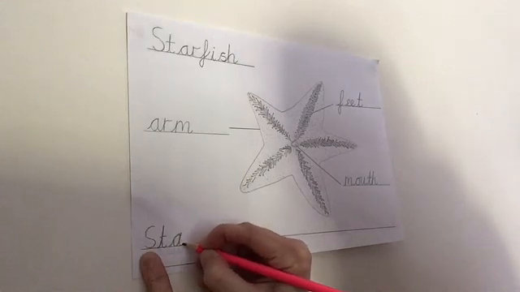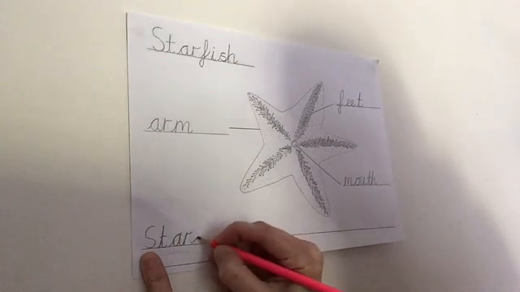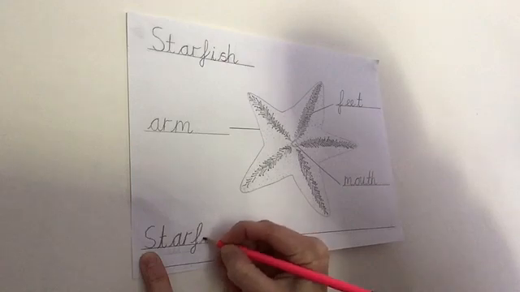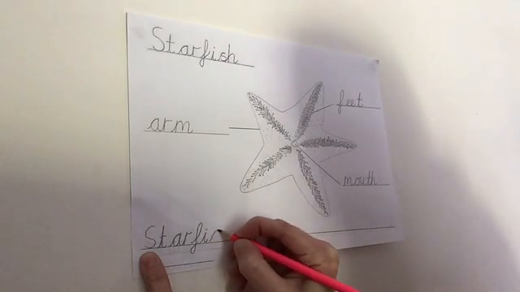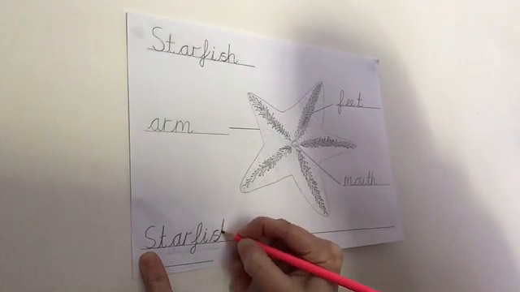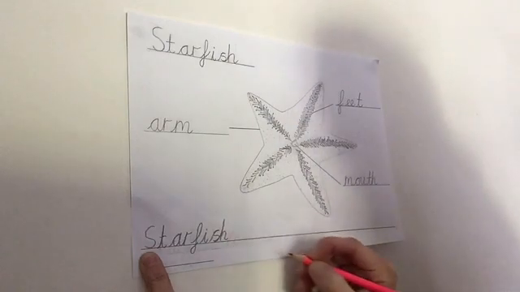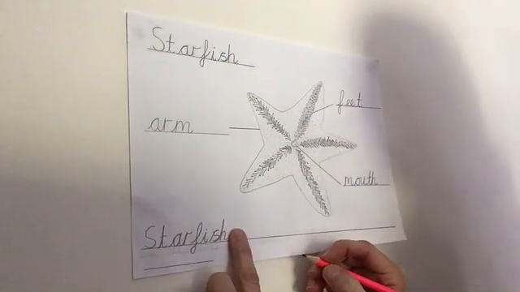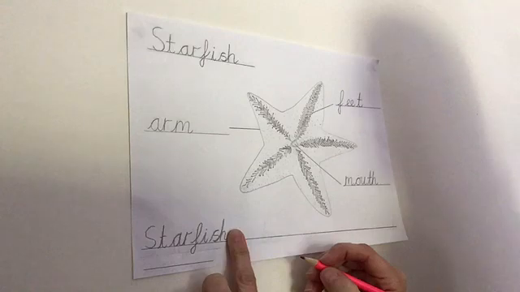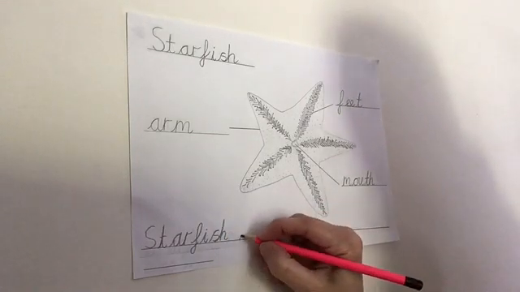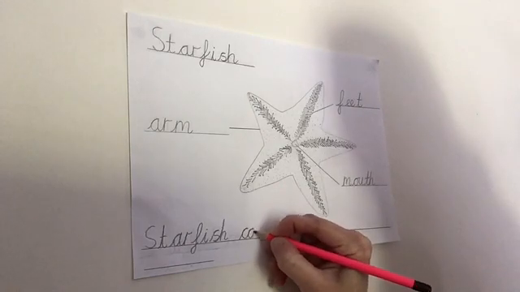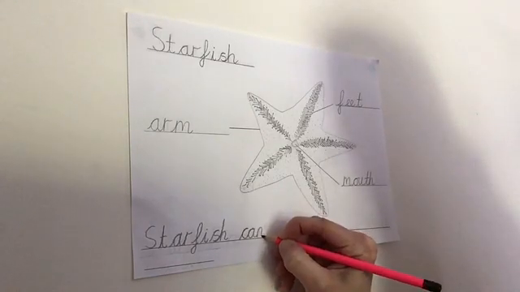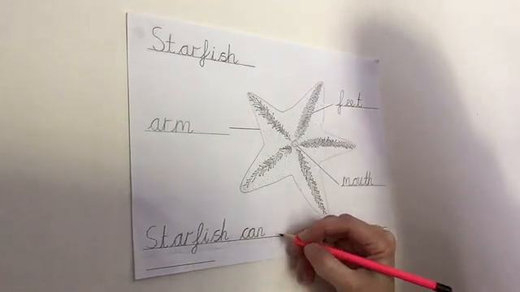Starfish. Starfish can be found in a rock pool. So one of the skills that we're going to be learning is to hold that sentence in our head. Starfish, I'm going to write a new word, so I need to leave myself that little finger space. Starfish can be found. Can. And then I've got my new word.